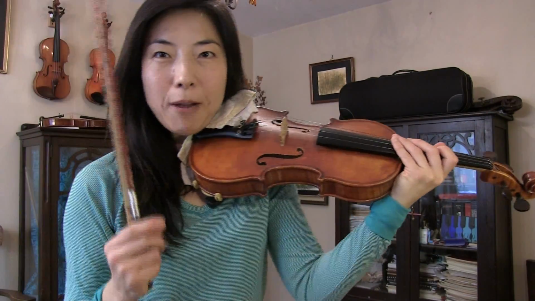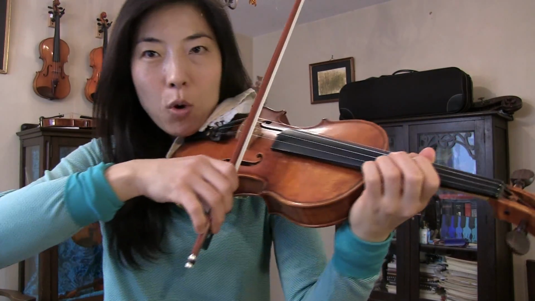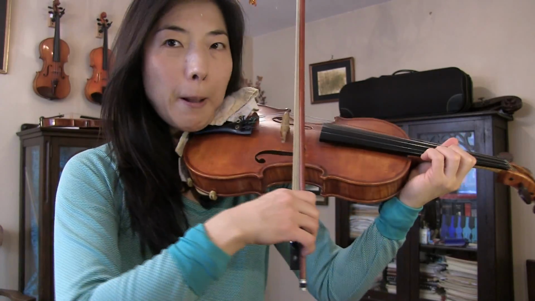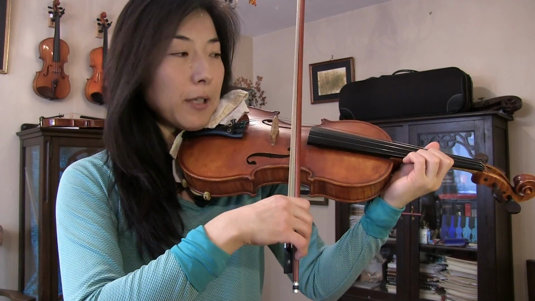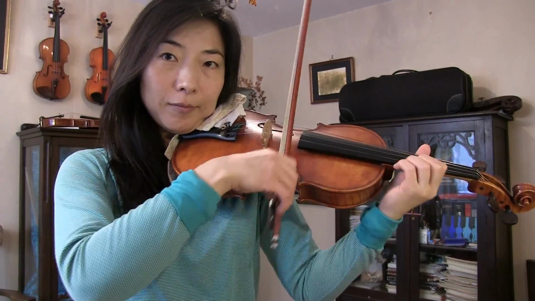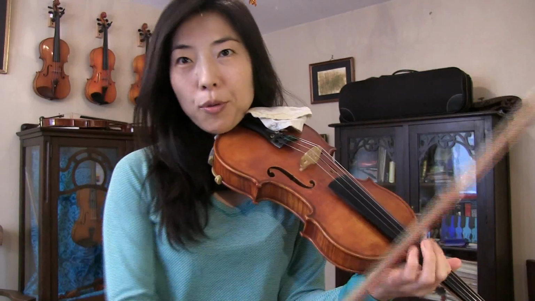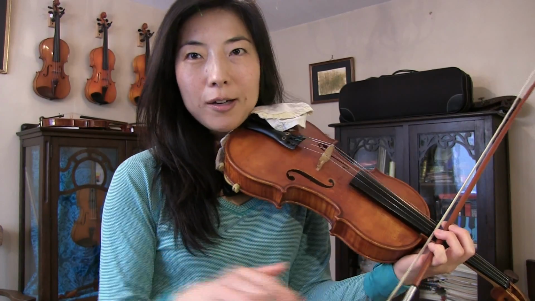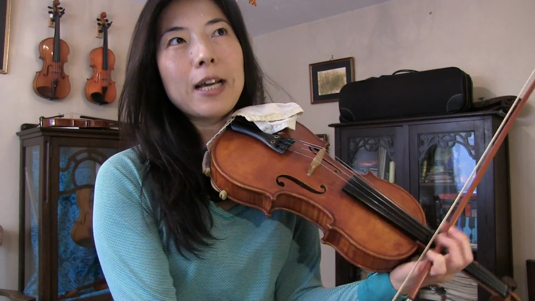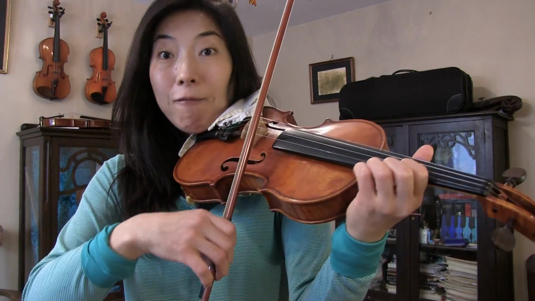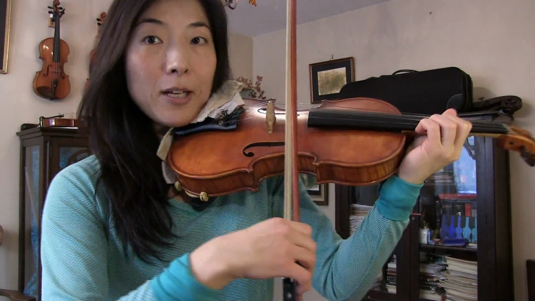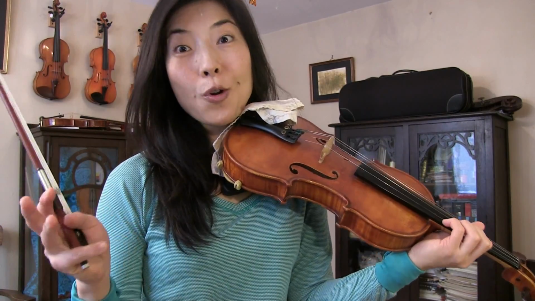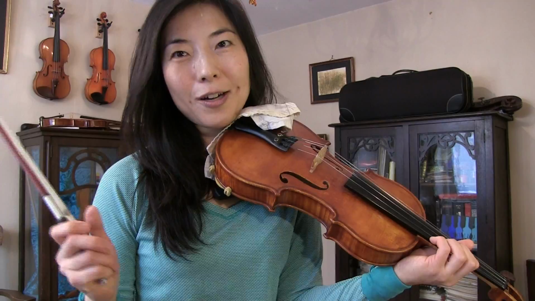Now, there are two ways of playing loud tone: by putting more weight, or by speeding up the bow speed. So with both, you can play a louder tone. When it comes to Mozart, it's often done that we make a louder sound by faster bow speed while keeping the bow light. That's considered for most of us as a Mozart tone or Mozart sound.